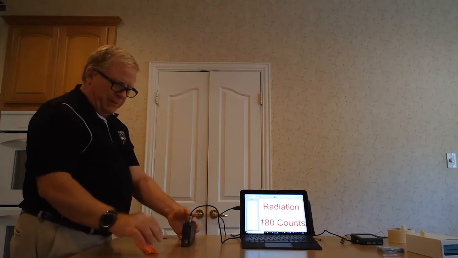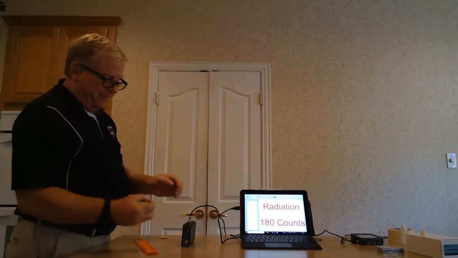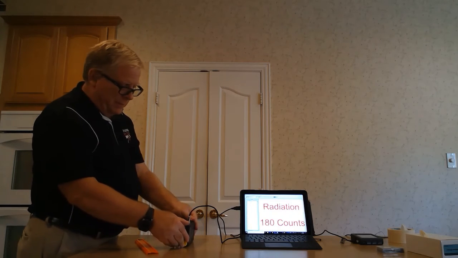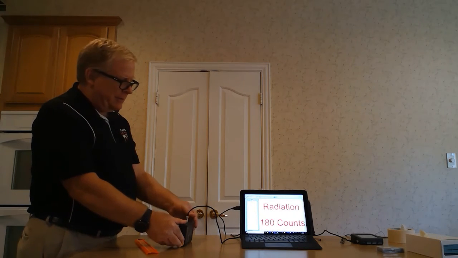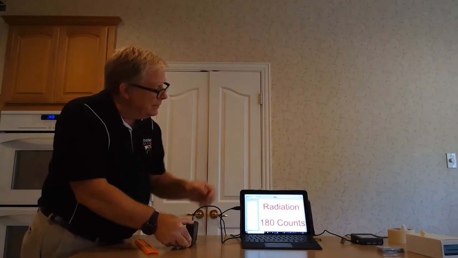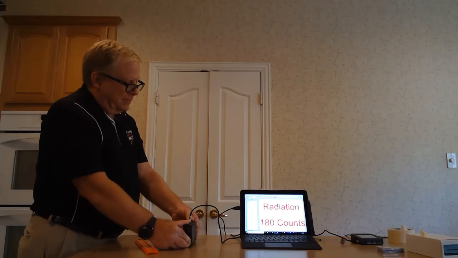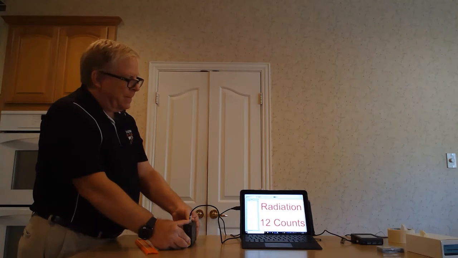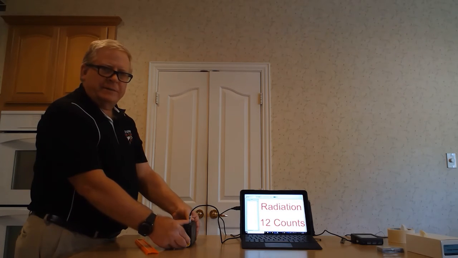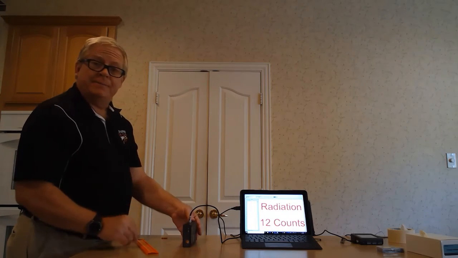Lastly, let's look at the sample that was manufactured in February of 2015. And let's see how many counts per minute this one produces. And we'll hit collect. And it's 12 counts in 50 seconds. All right, that's data we need to see if we can characterize the half-life of the polonium-210.